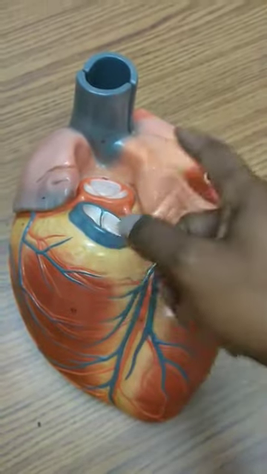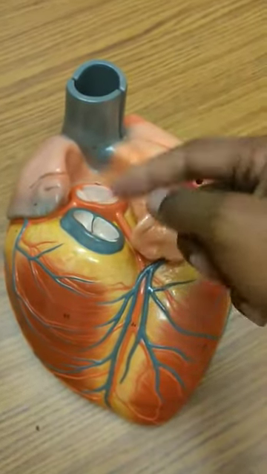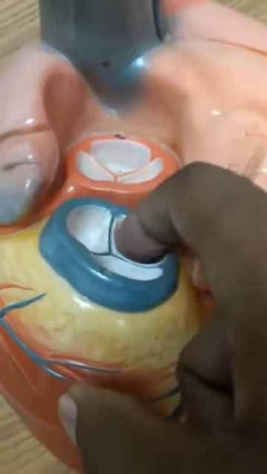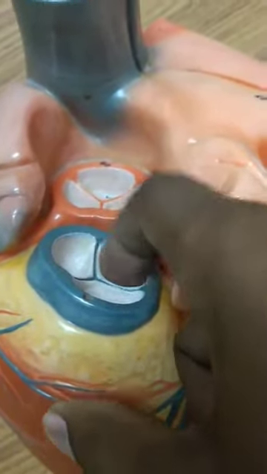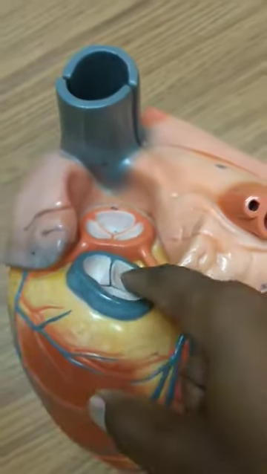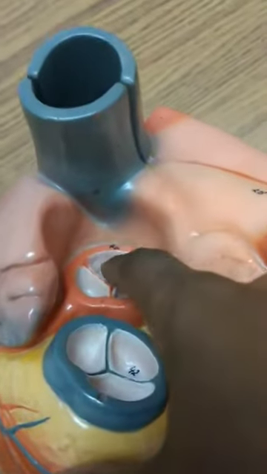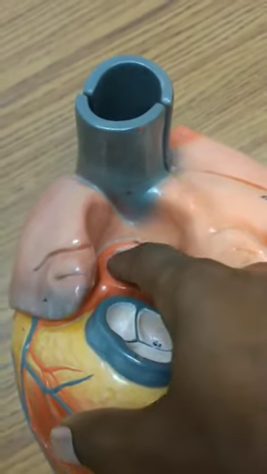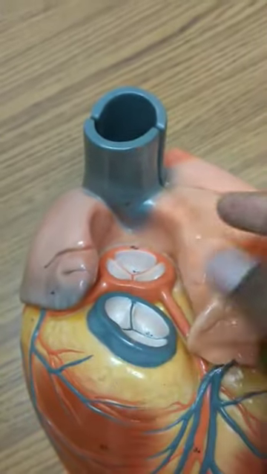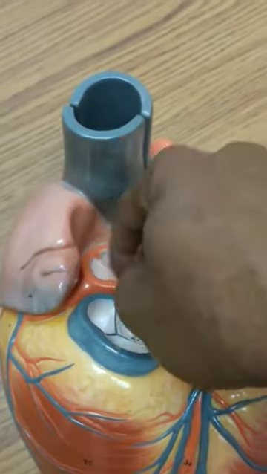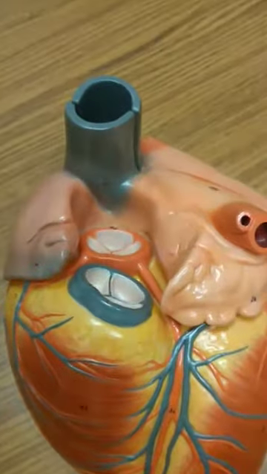And when blood tries to come back in from the pulmonary trunk back into the heart, the returning blood will actually push these cuffs closed. And so that's how the valve actually closes. And the same thing happens here at the aorta. Blood is forced through the aortic semilunar valve, and then when blood tries to come back through the aorta, it gets caught in these cuffs, and then it shuts that valve.